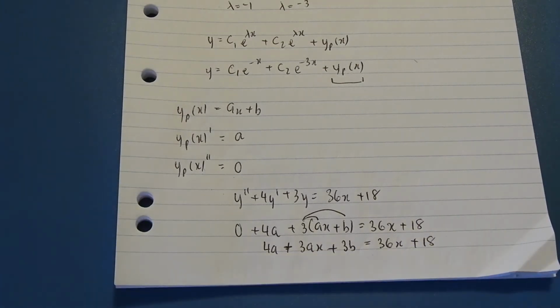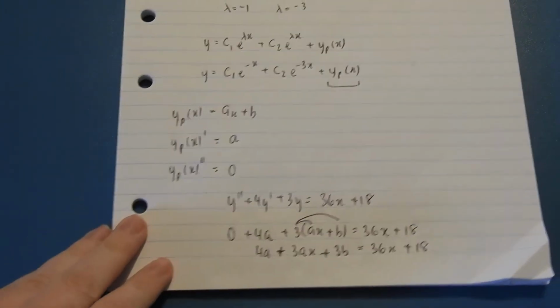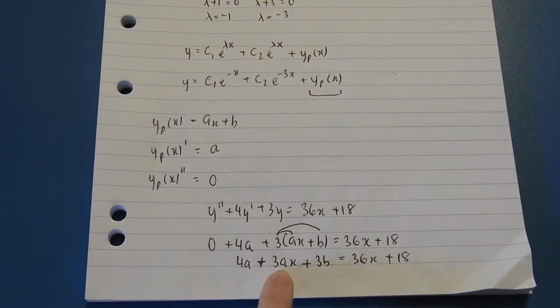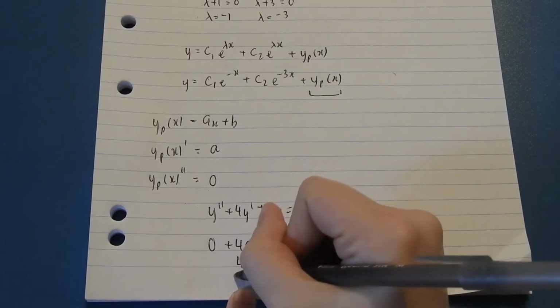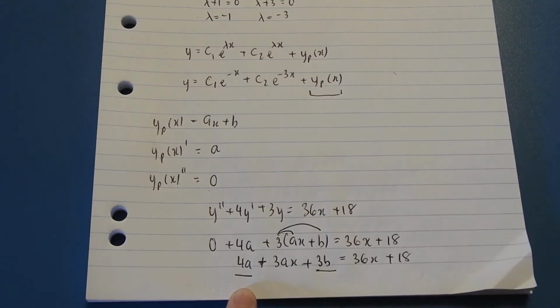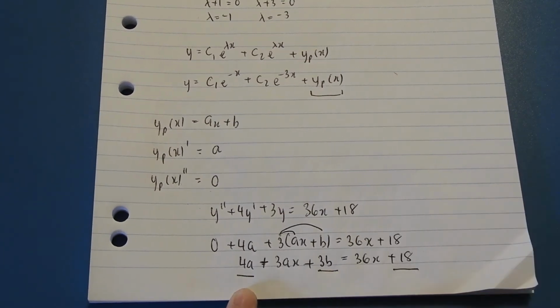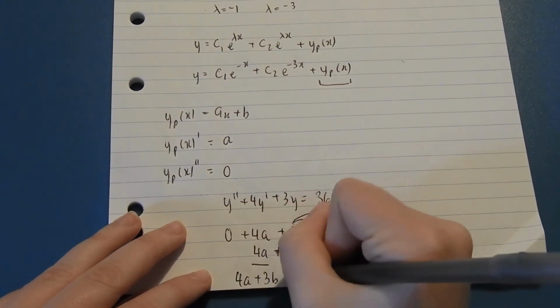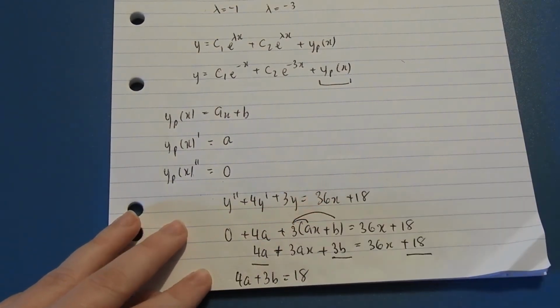Okay, so the constant on the left-hand side should be equal to the constant on the right-hand side. And similarly for the coefficients, or the numbers in front of the x value. So the constant parts are 4a and 3b and the 18. So we know 4a + 3b must be equal to 18.